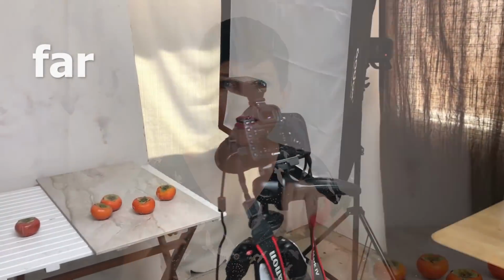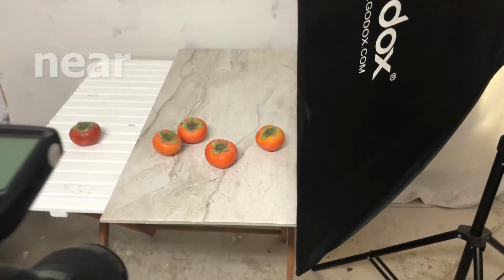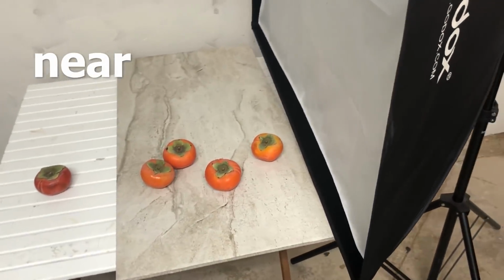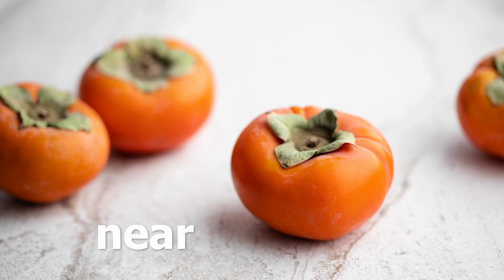And that makes sense. Next time you've got a setup going on, whether you're using natural light or an artificial light, just move the subject closer and further away from the light, and you'll see how those shadows get longer and shorter. So when I'm really going for very small shadows, I'm going to get that light right up next to my food, literally just outside the frame.